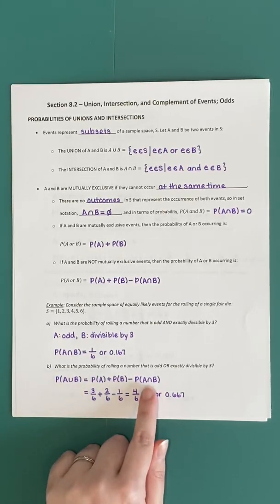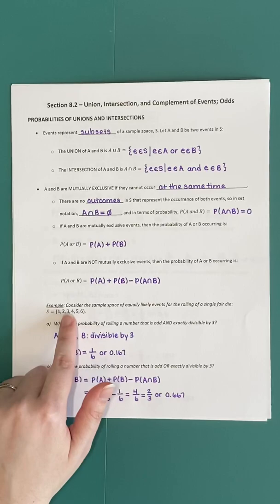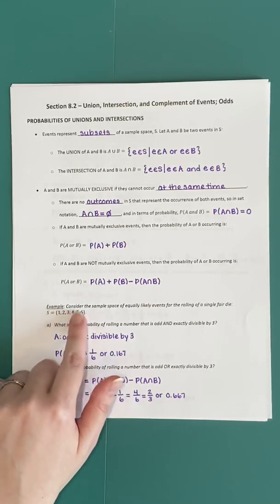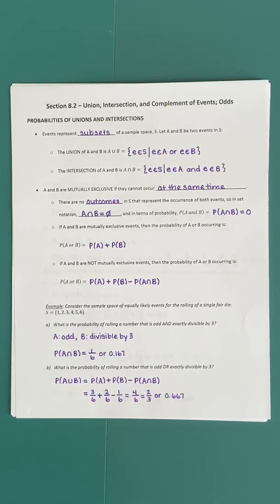But again, we have to subtract the probability of the intersection. Which event was double counted here? Well, the particular outcome that was double counted is the outcome of getting a 3. 1, 3, and 5 for odds, and then 3 and 6 for divisible by 3. So that 3 was double counted as part of both probabilities.